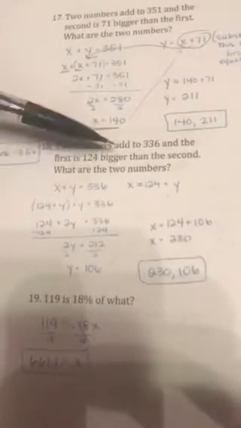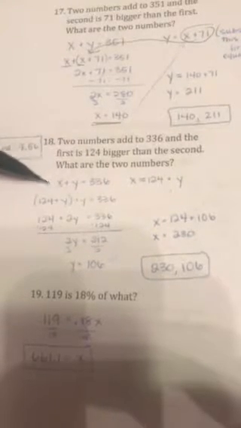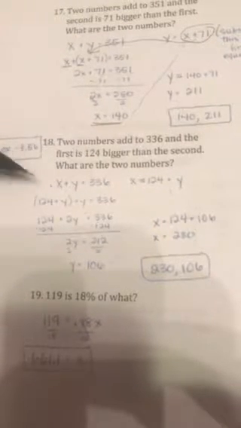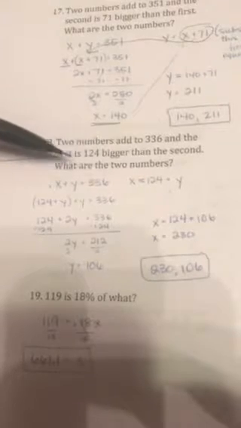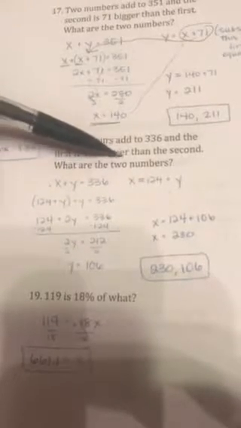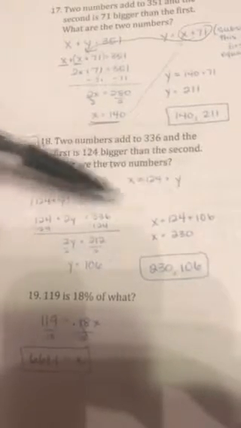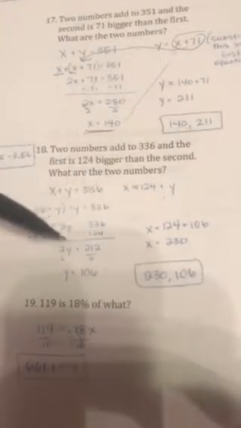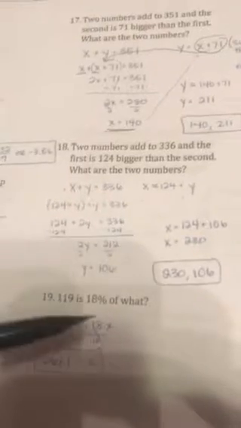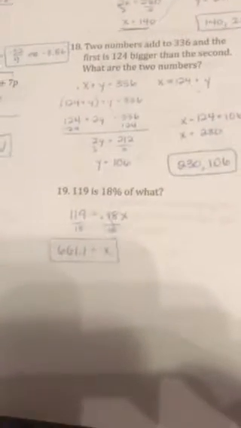Two numbers add to 336. So we set it up the same way as we did number 17. X is 124 bigger than the second. So this time we're substituting in for x and solving accordingly. So you'll just follow the same process as you did with 17 and you'll get your two answers that way.